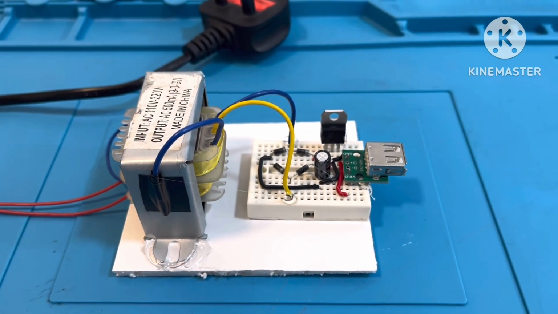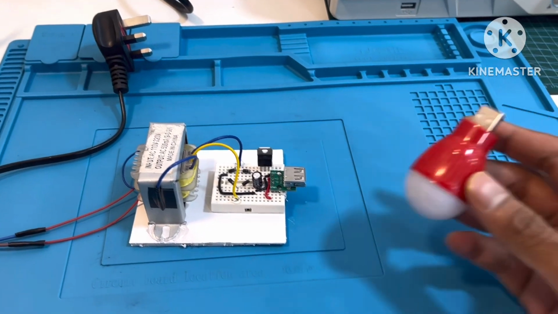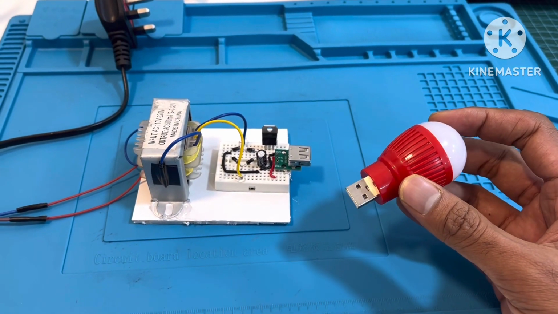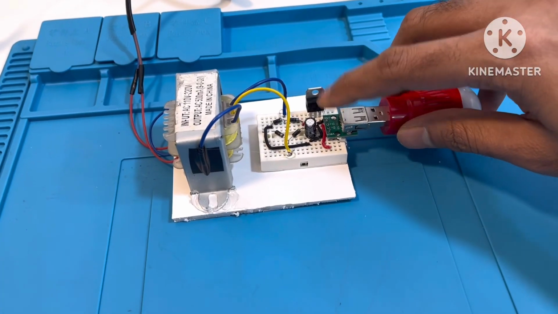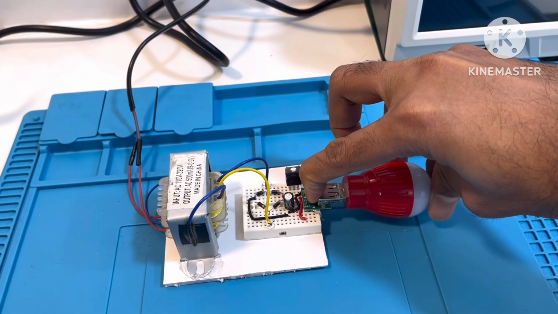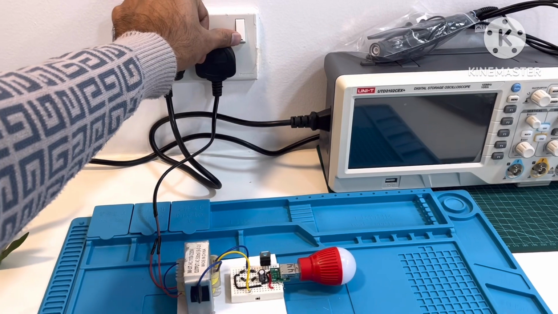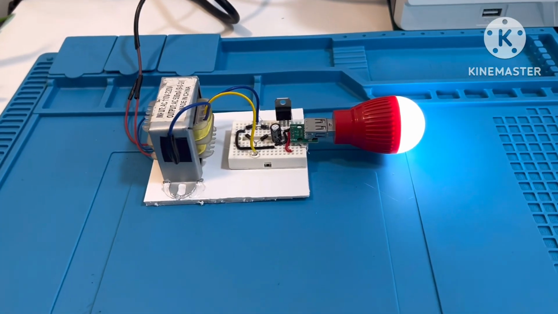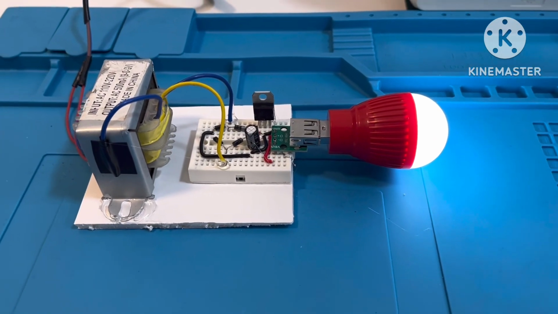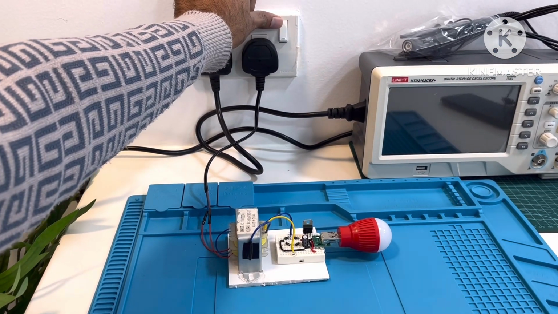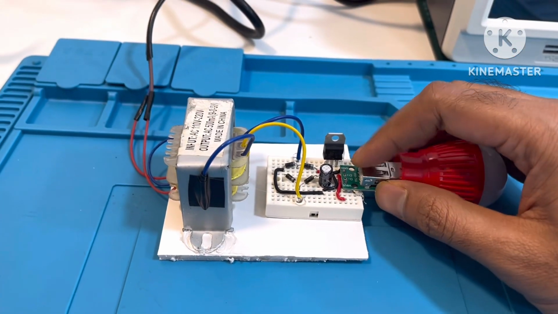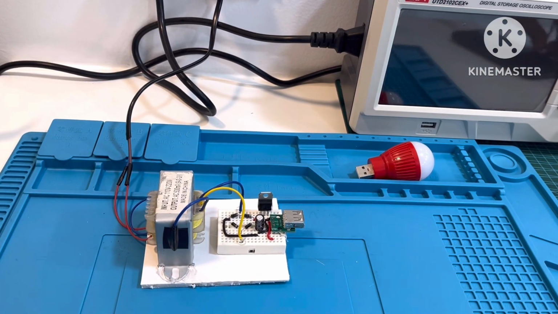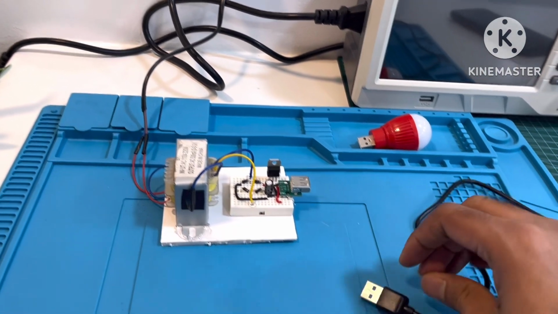Now it's time for testing. This is a 5 volt DC bulb. So now I will charge my phone.